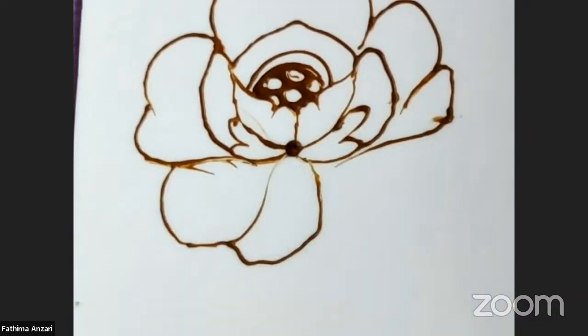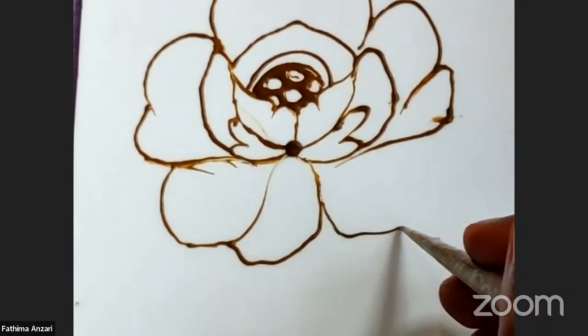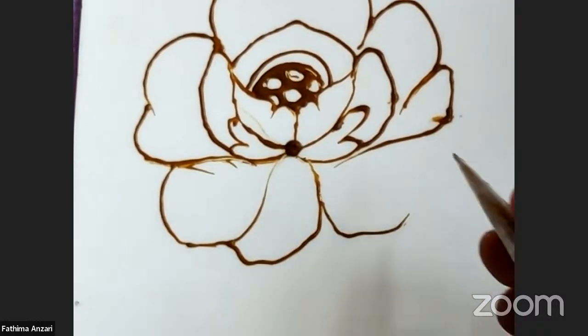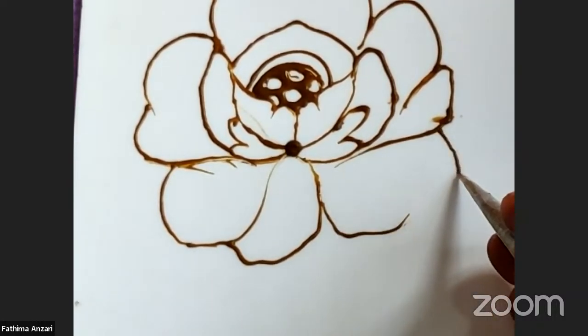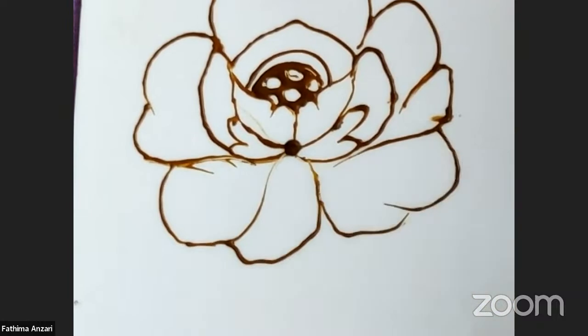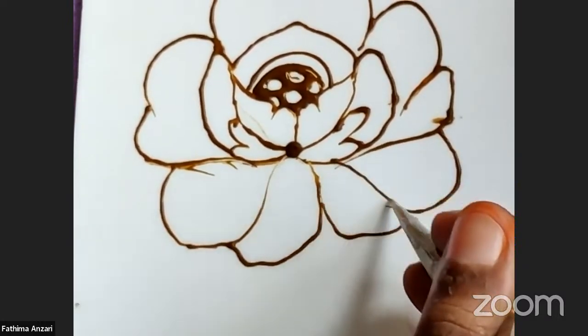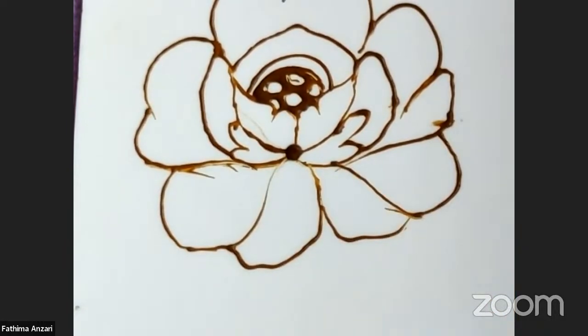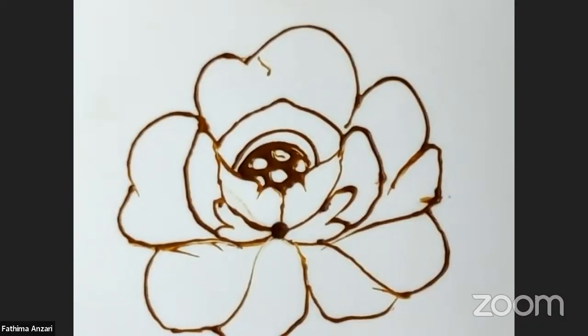Just make sure that the shape, like the whole flower petals size, is matching to each other, because it won't look good if it doesn't match. So yeah, as I always say, you can make that even by using the technique which I always say, which is the darkening technique. That is the flower.